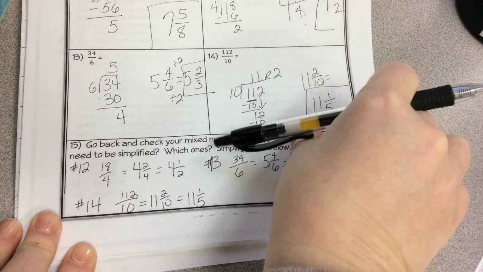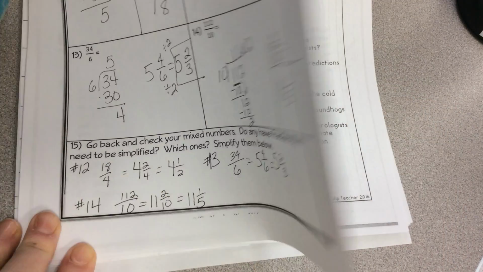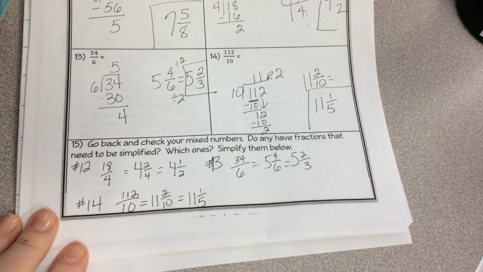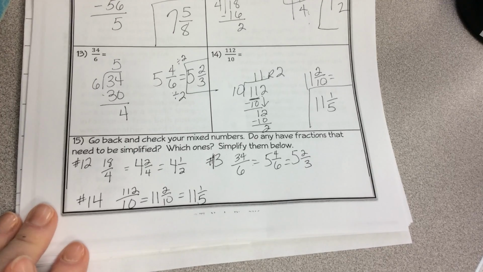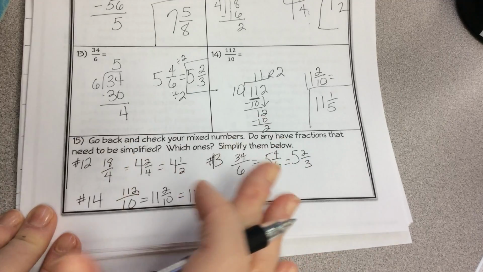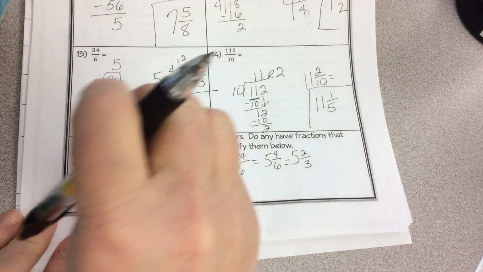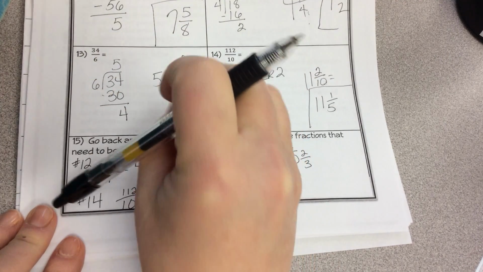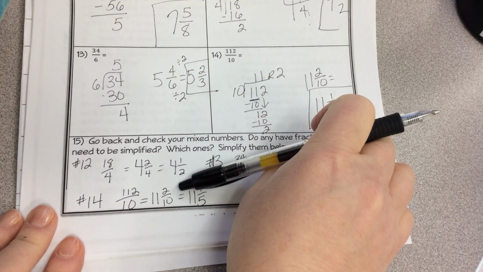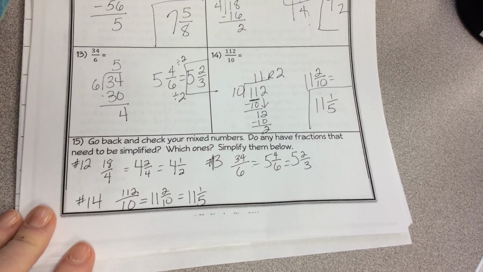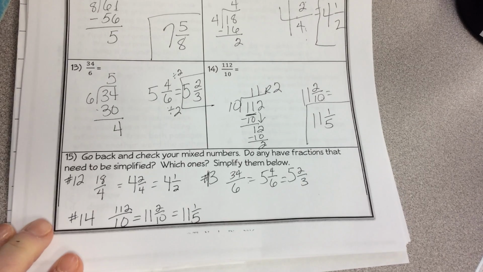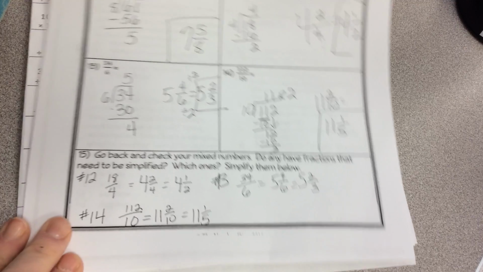Okay, so as I mentioned in class, we're going to have a little quiz on converting improper fractions to mixed numbers tomorrow. We actually started this last week, and then we paused to review simplifying. And so tomorrow we're going to have some mixed numbers that require simplifying. So let me know if you've got any questions, and we will do a little practice review before the quiz tomorrow also.